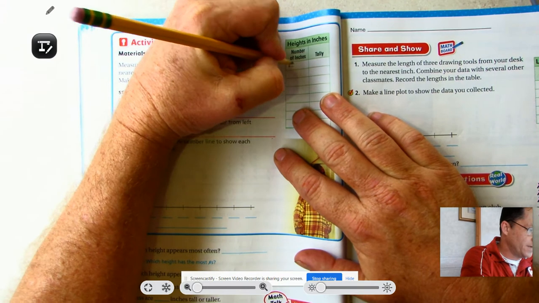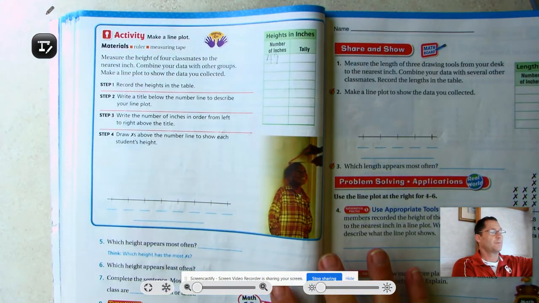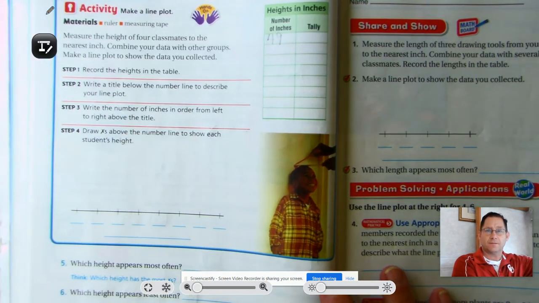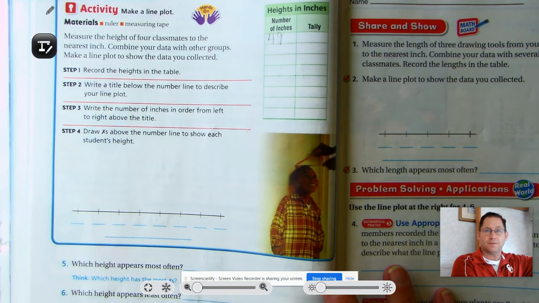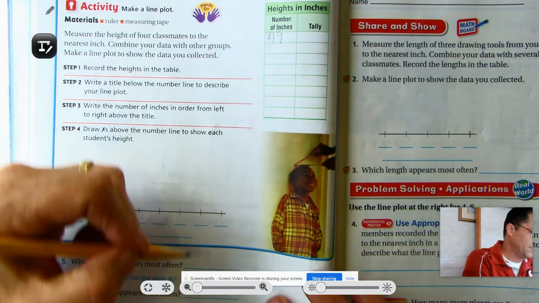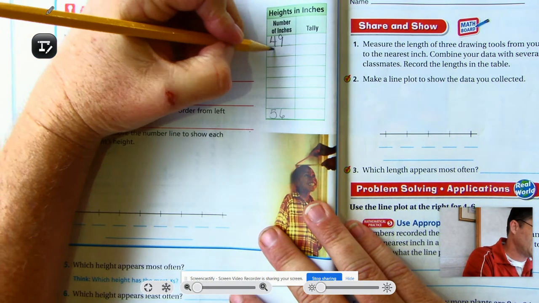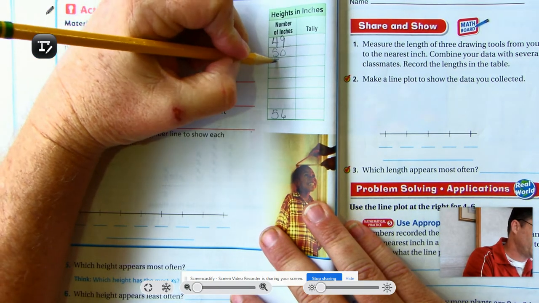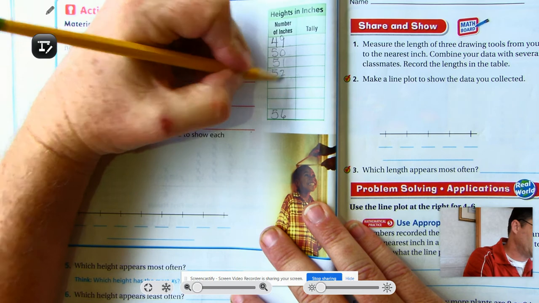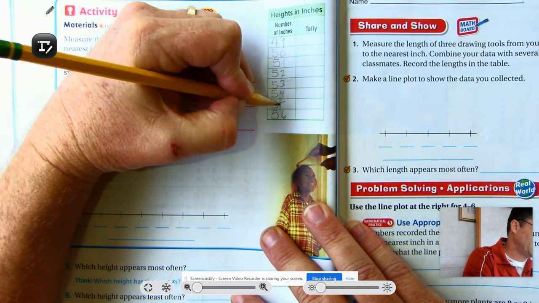So we're going to say 49 inches is our least, and 56 inches the highest. So then we'll fill this in as 50, 51, 52, 53, 54, 55.